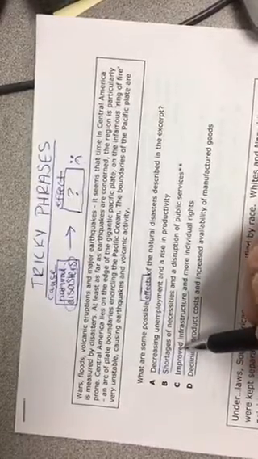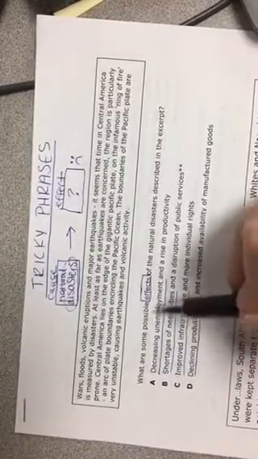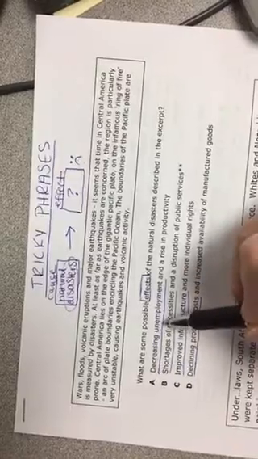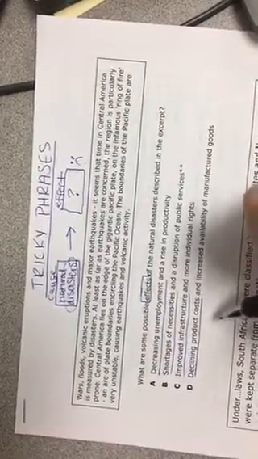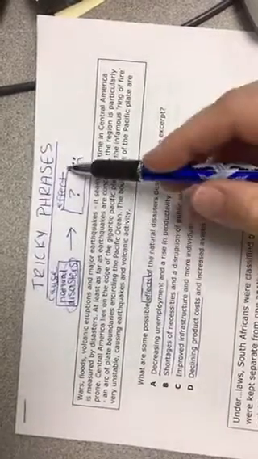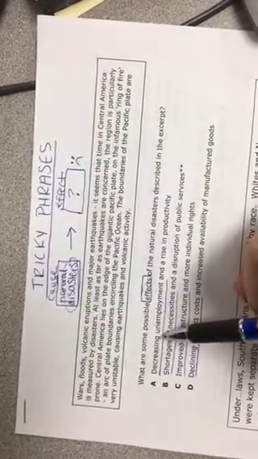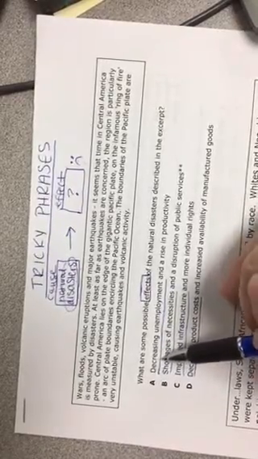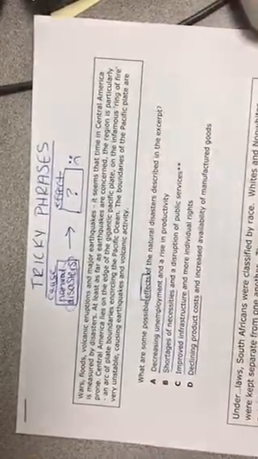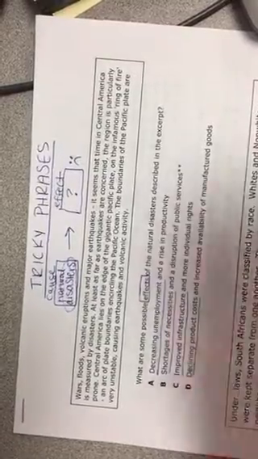Each answer choice has a tricky phrase in it. These phrases, if I'm not paying attention, will cause me to get the answer wrong. A tricky phrase includes two parts, a vocabulary word and a word that modifies it. Let's look at an example that doesn't have to do with world cultures.